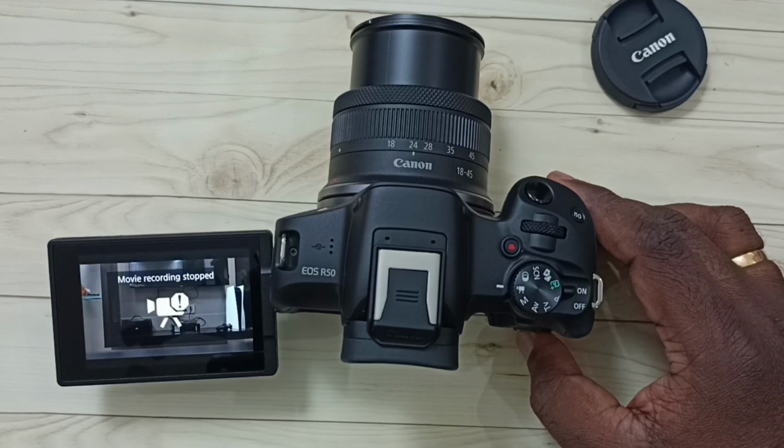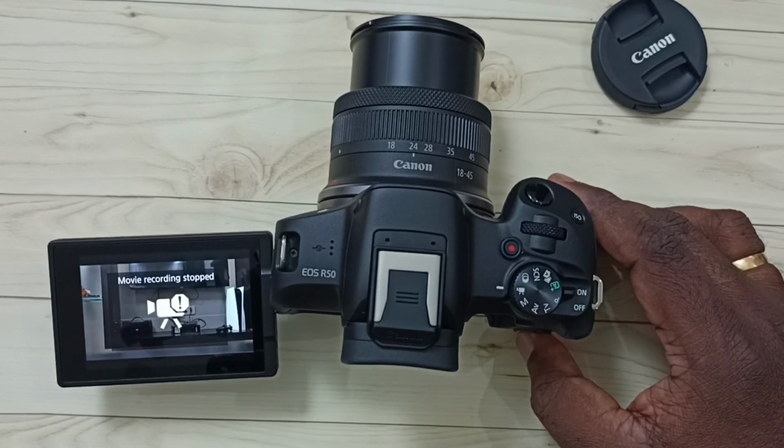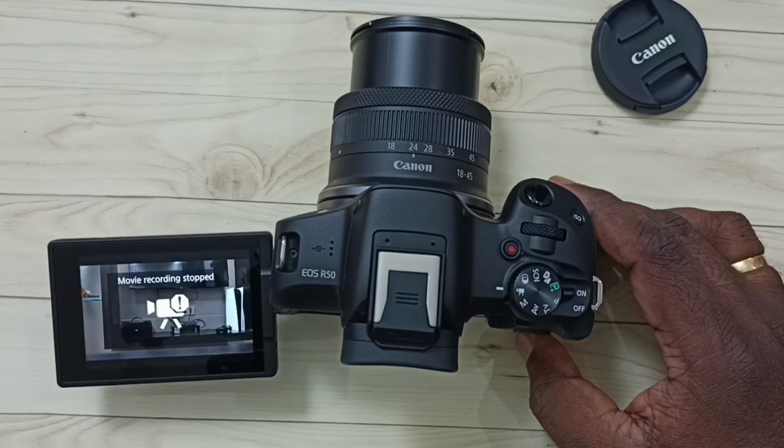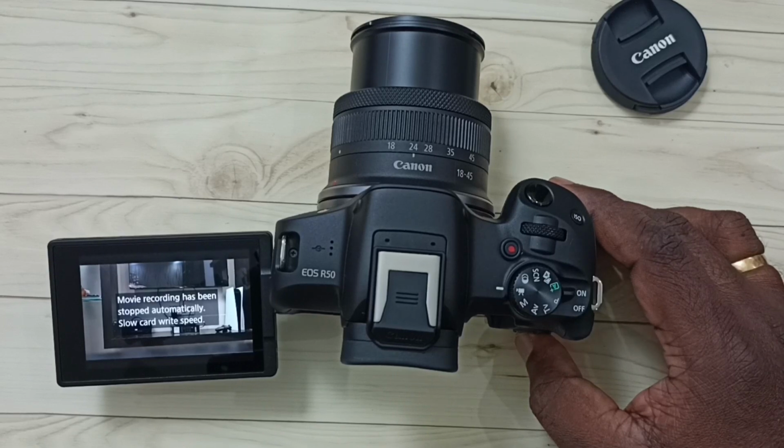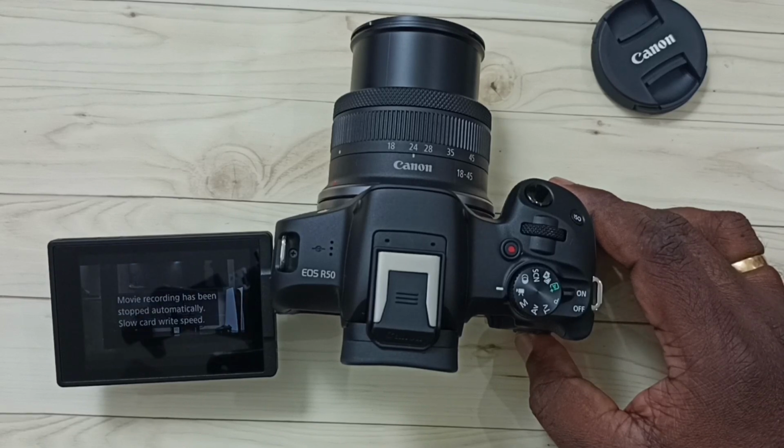So I will show you how to fix this error. After some time it will show the details. You can see movie recording has been stopped automatically because of slow card write speed. So that is the issue. I am using a slow card. The write speed of that card is very slow.